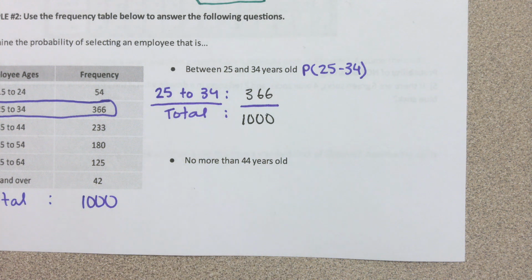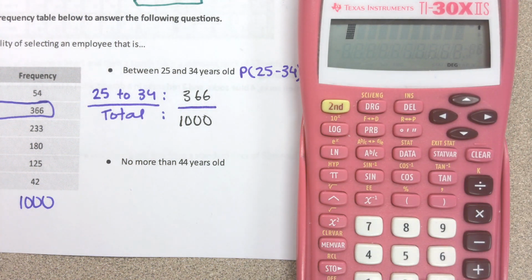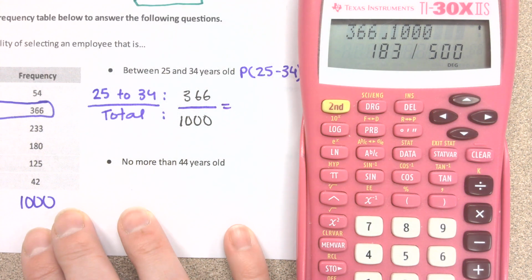This would be your probability, but it is not reduced. You guys have calculators that can reduce fractions for you, so it is the expectation on a test or a quiz. If you have a fraction, if you don't reduce it, you will lose credit. To reduce, we use the ABC button. 366, ABC, 1,000. And it reduces down to 183 over 500.